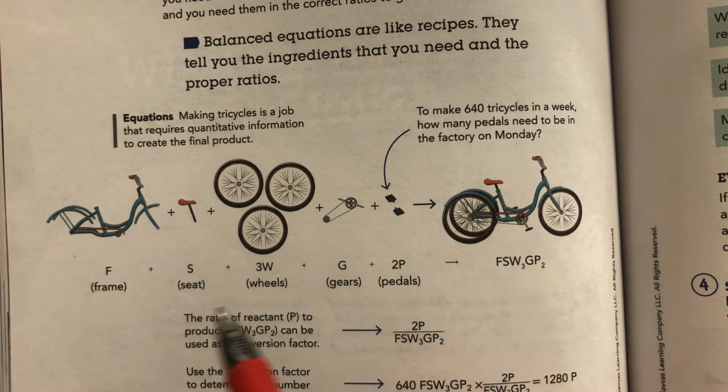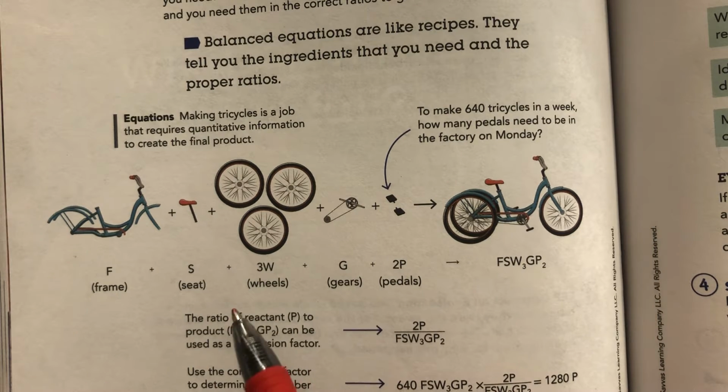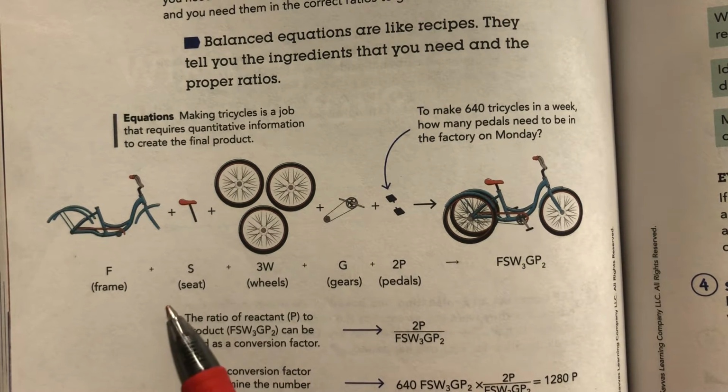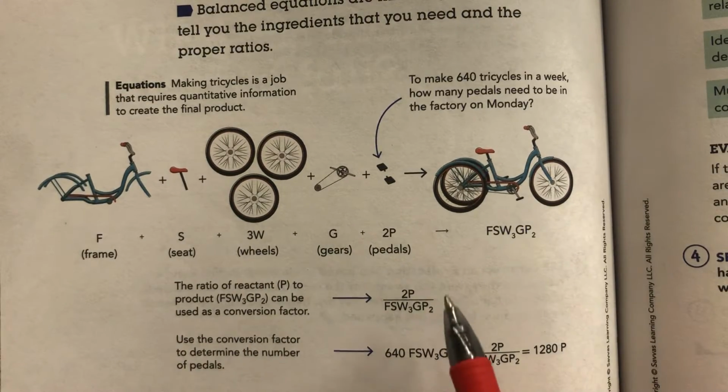So if you notice, this equation here is basically review. You know how to do this. This is something you learned in the last chapter, in chapter 6. All right, and when we look at this, down here, this is where the stoichiometry comes in.